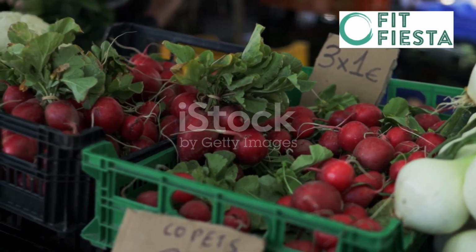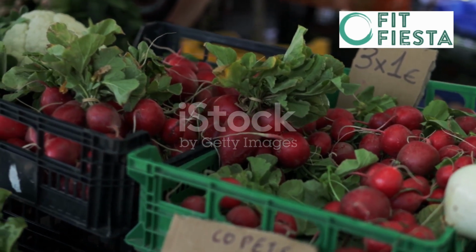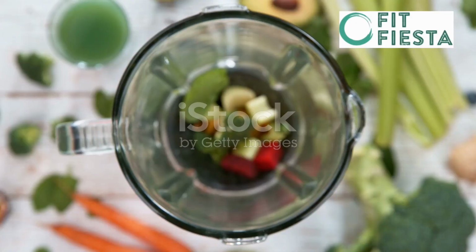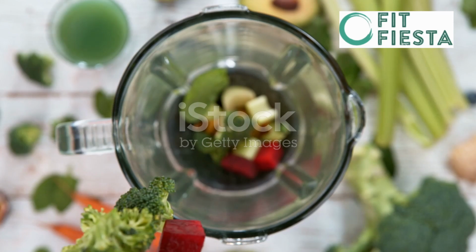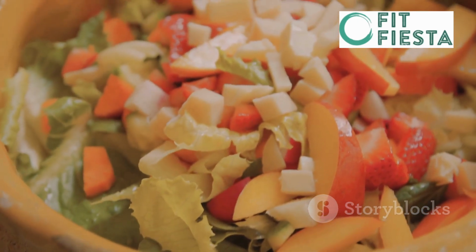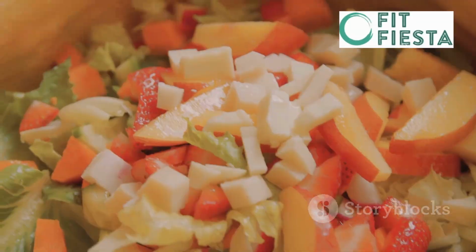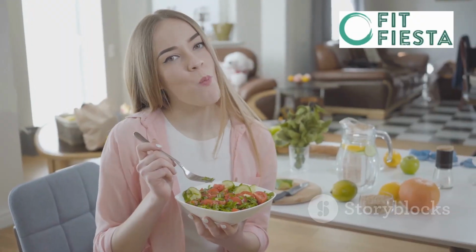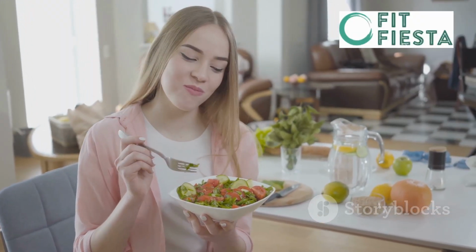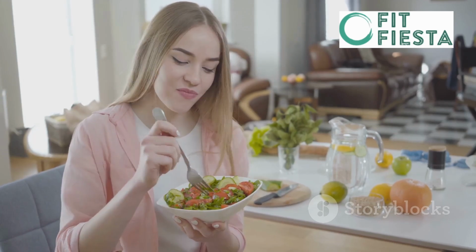Section 8. The power of plants. Embracing a diet rich in fruits and vegetables. Fruits and vegetables are nutritional powerhouses, offering a wide range of essential nutrients. They are bursting with vitamins, minerals, and antioxidants that are crucial for maintaining good health. These nutrients play a vital role in supporting overall health, from boosting the immune system to improving digestion. They are especially important for individuals with blood cancer, as they can help strengthen the body's defenses.